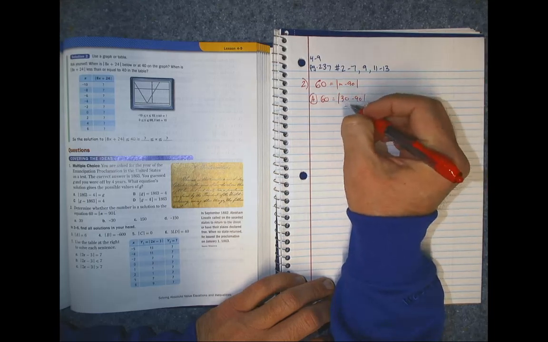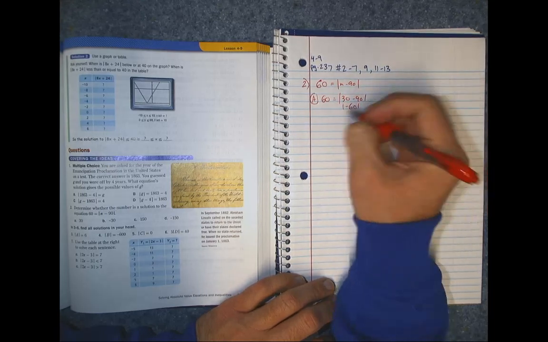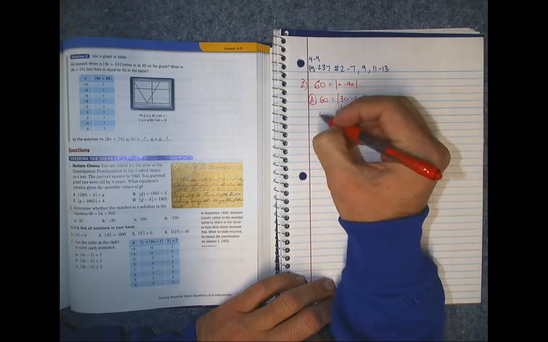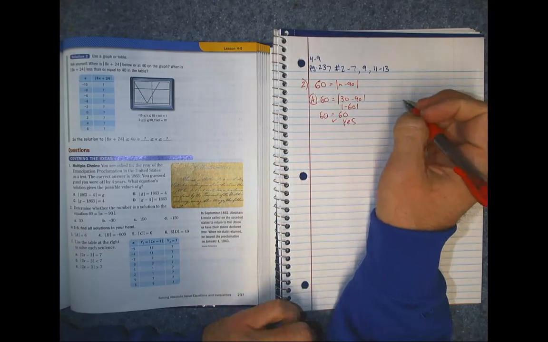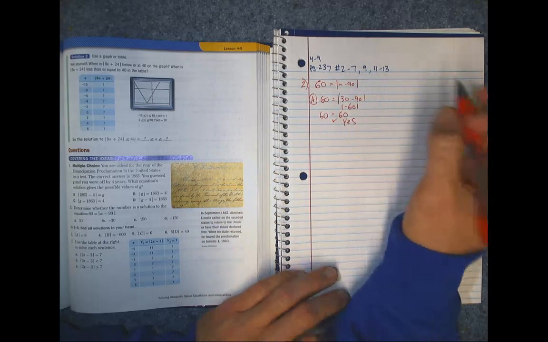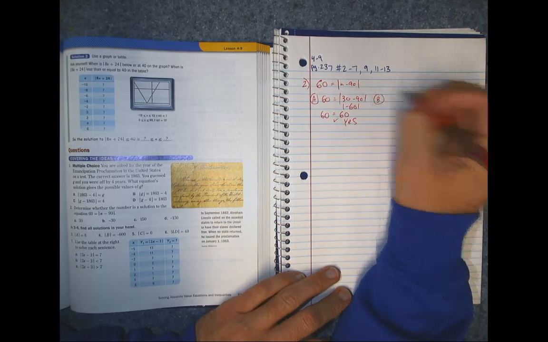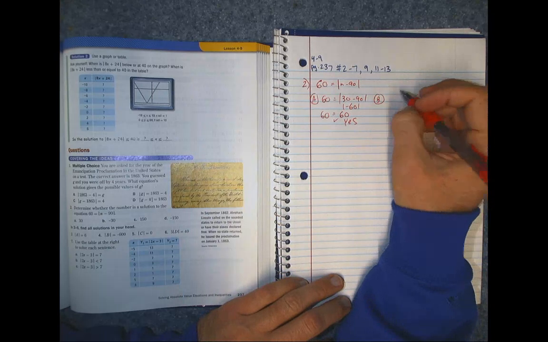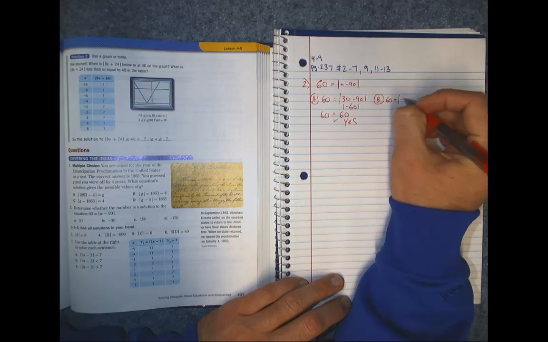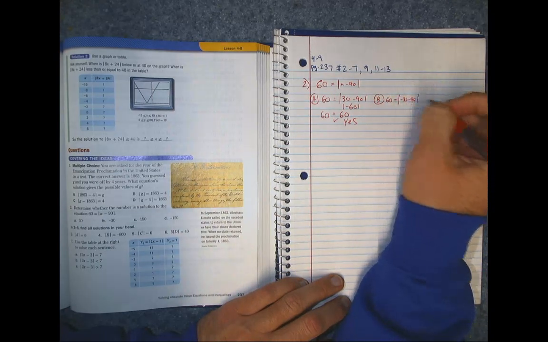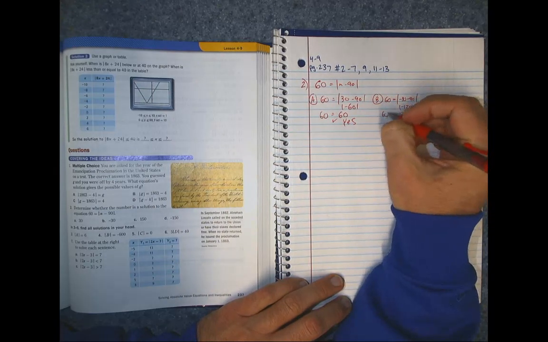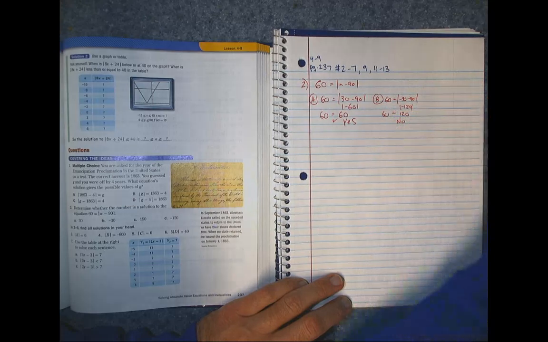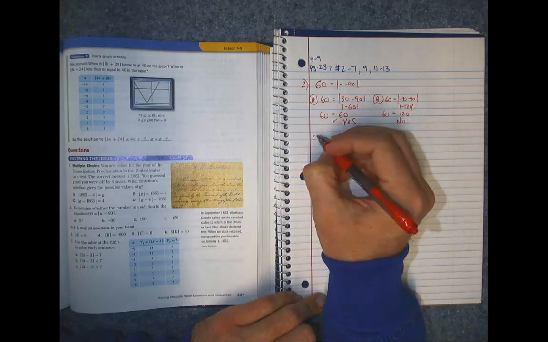30 minus 90 is negative 60. Absolute value of that is 60. So we get 60 equals 60. So to answer the question, is this a solution? Yes, 30 is a solution. Letter B, negative 30. So 60 equals negative 30 minus 90. Well, that's negative 120, and you take the absolute value of that, it's positive 120. So the answer here is no, not a solution.